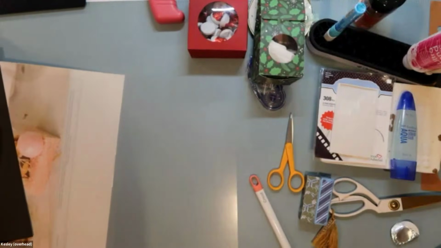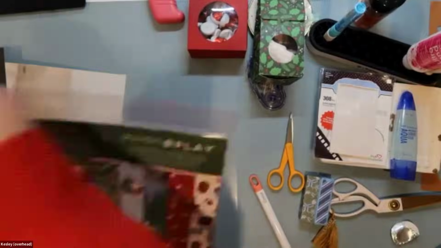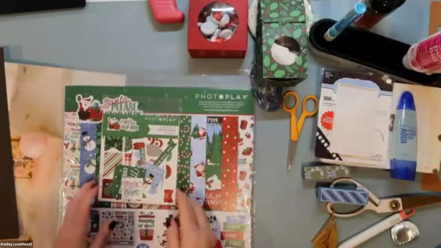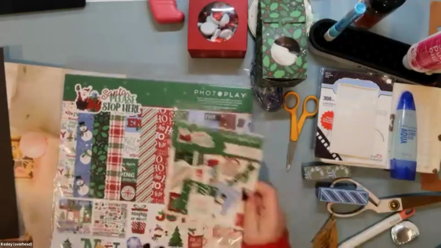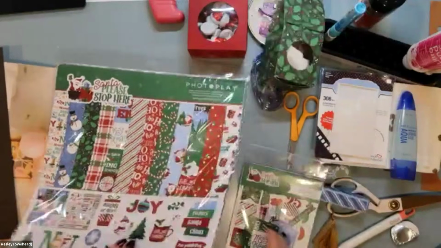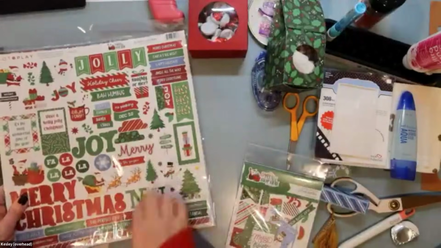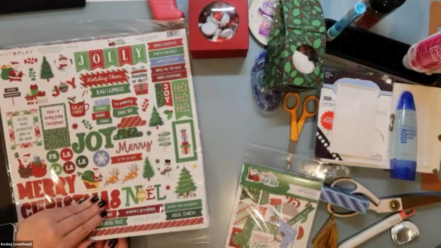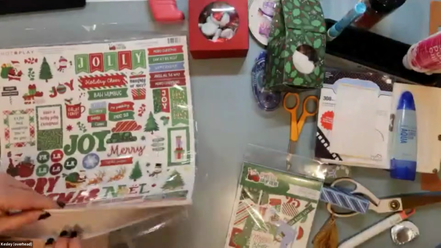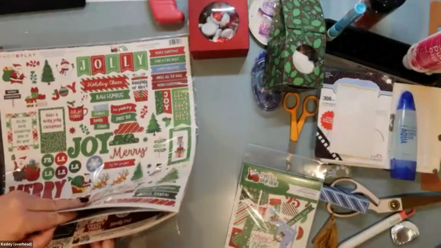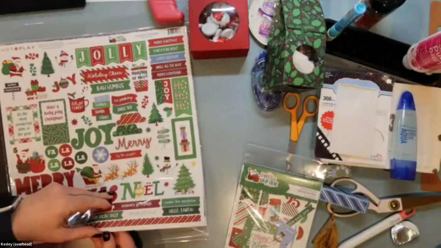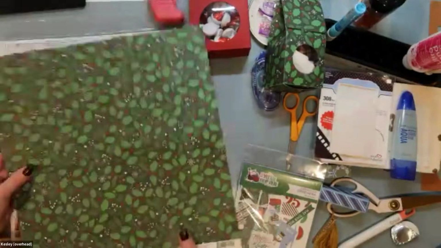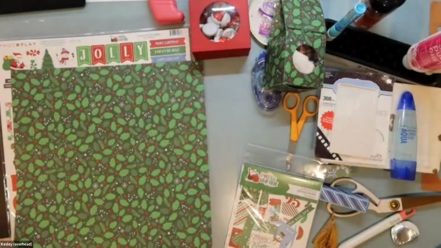So for this one, I'm going to use the Photo Play paper pack. You can order this online with Michaels, and with a lot of their kits, they have little ephemera packages that go with them, but they also have some fun stickers inside the packaging that you can use to decorate your boxes. So let's see, I'm just going to grab out, there it is. I'll use this piece here. So it has the decorative side on one side and this on the other side.